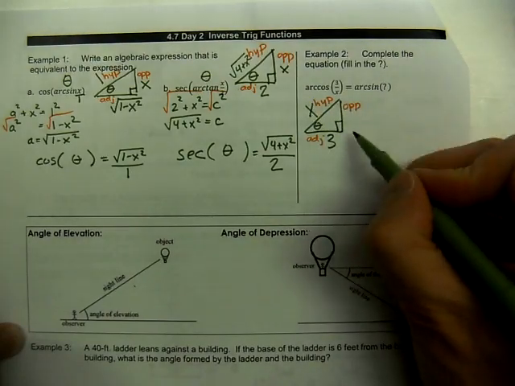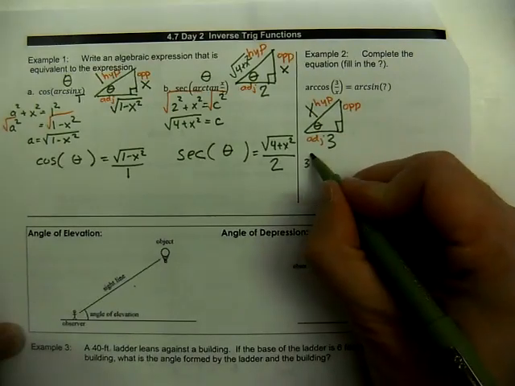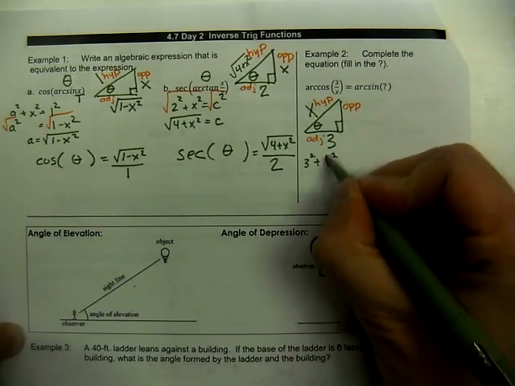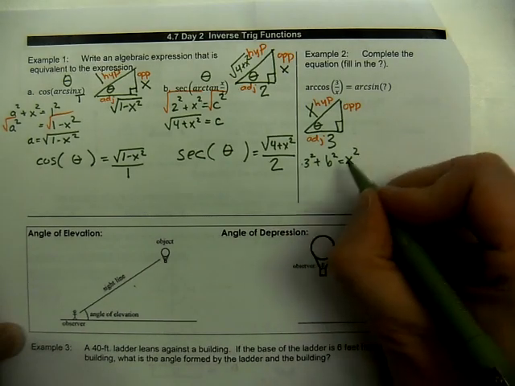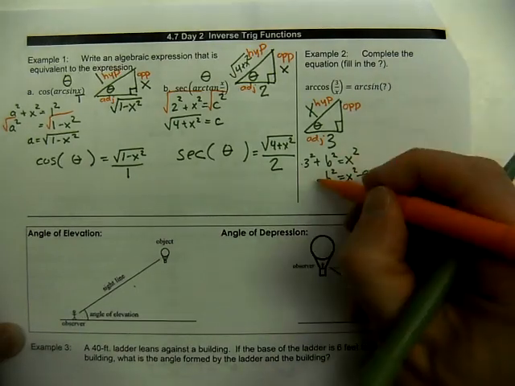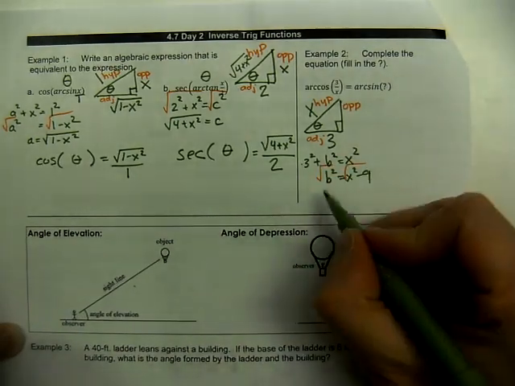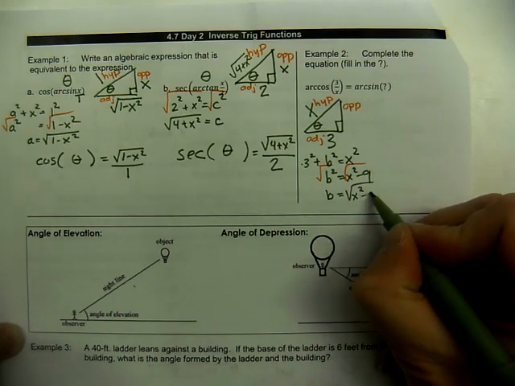So again, we need the Pythagorean theorem to find this missing side. I'll go a squared plus b squared equals c squared. So 3 squared plus b squared, b is what we're trying to solve for, equals x squared. That's a 9, subtract 9 from both sides. And then when you take the root of both sides, the missing b, the missing height, is root x squared minus 9.